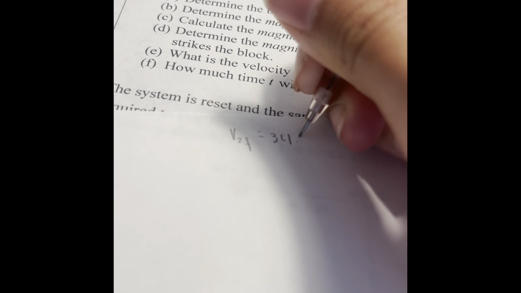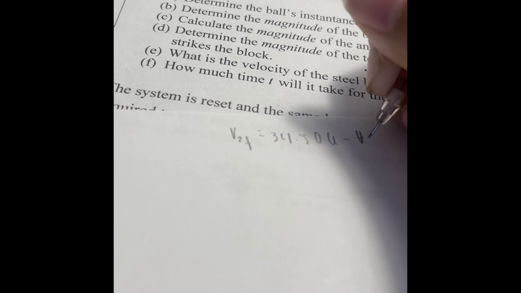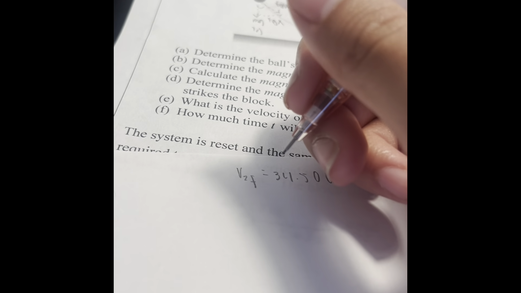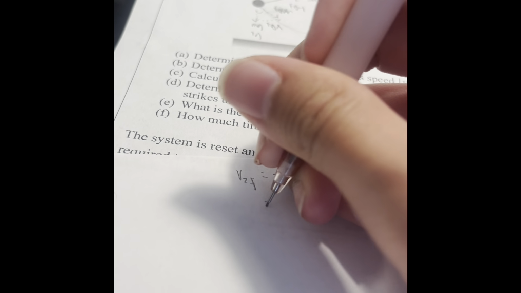So I'm going to use this. v2f is equal to 34.506 minus 4.5 v1f, and then we found v1f earlier as positive 4.879 meters per second.